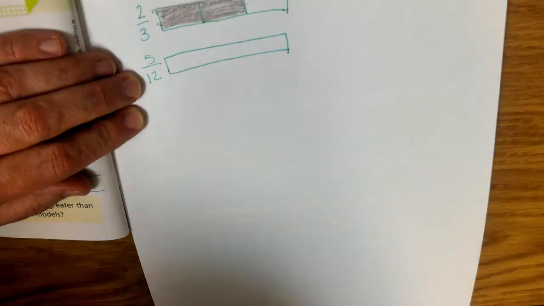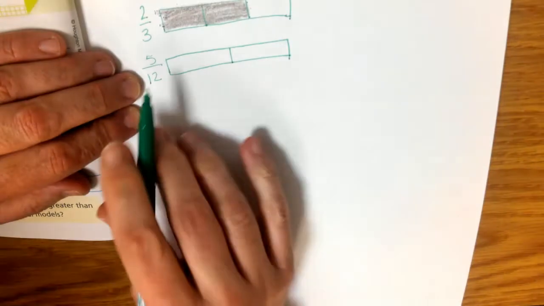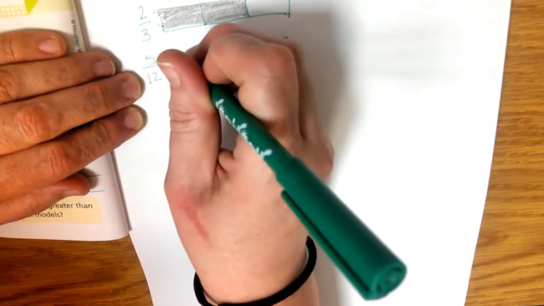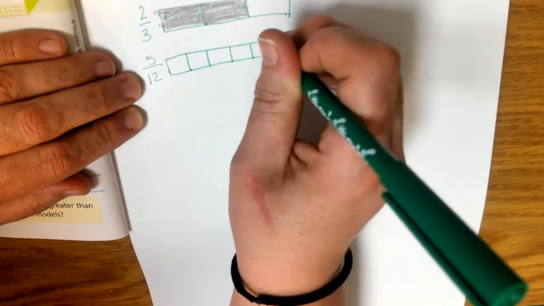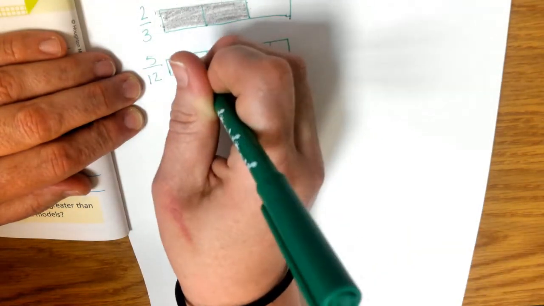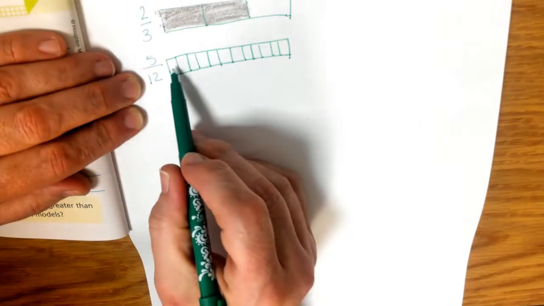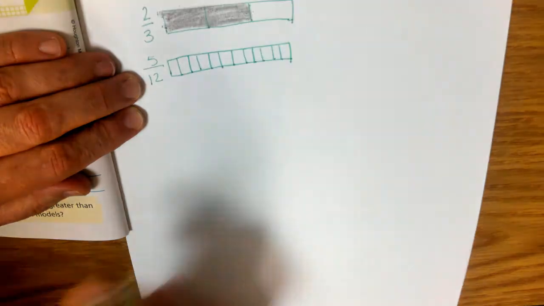And then 5/12. I have an even number, so I can split it in half. And then half of 12 is 6. So I could do 3. And then I could split those in half. And now I should have 12ths. 1, 2, 3, 4, 5, 6, 7, 8, 9, 10, 11, 12.